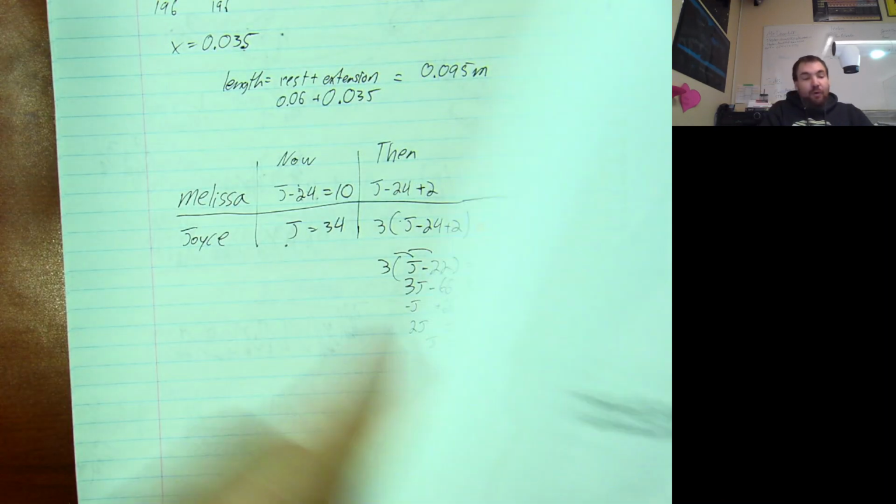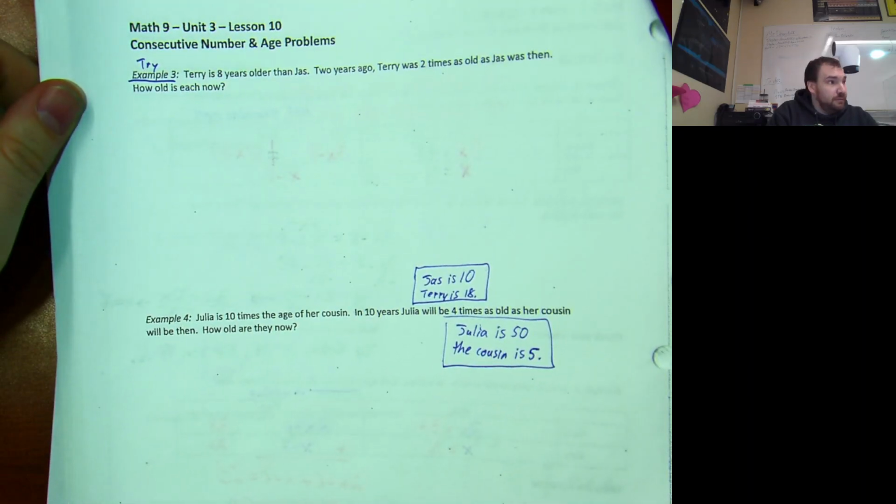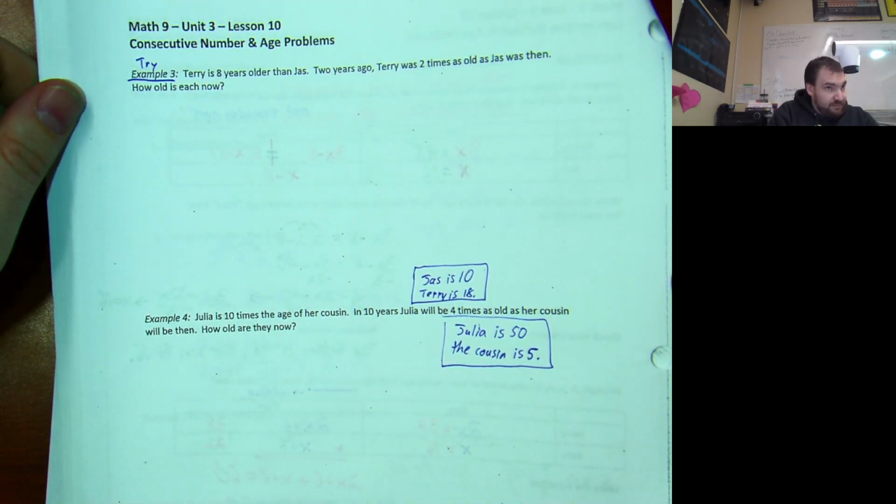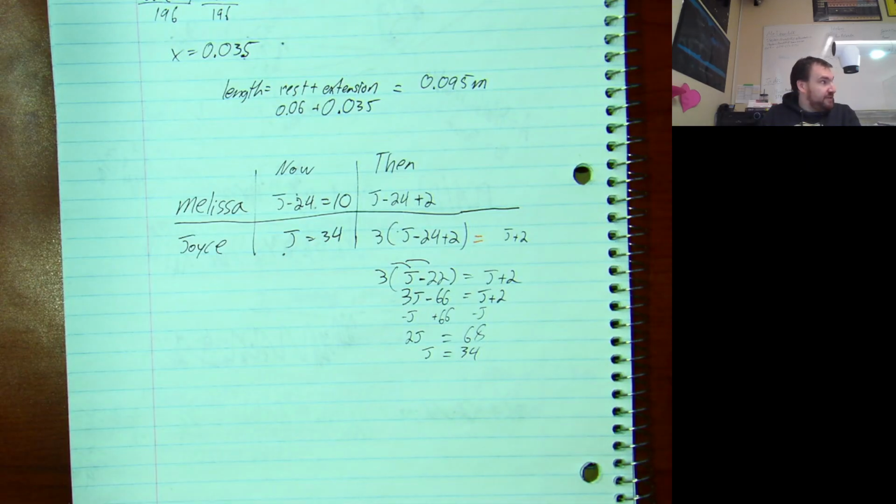Okay. Were we cool with both of these examples? Were you able to do them? No questions there? Okay, I'm not hearing any questions. Happy to go over anything anyone wants to go over.